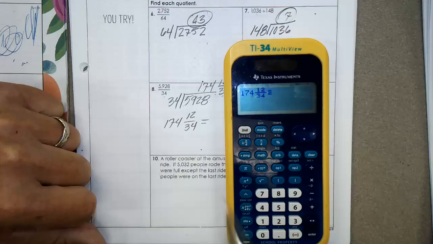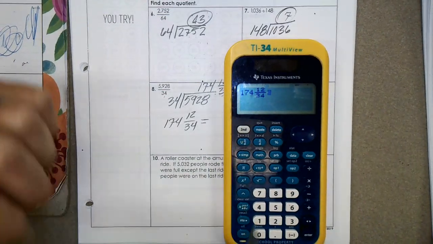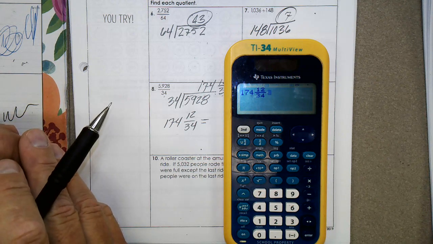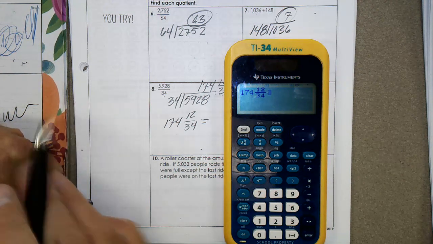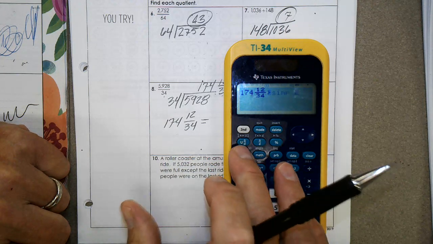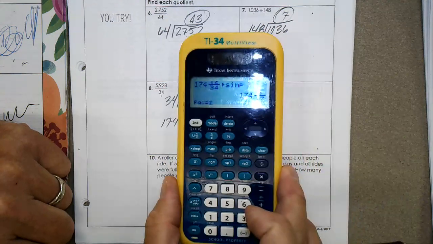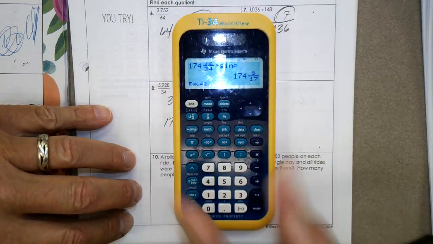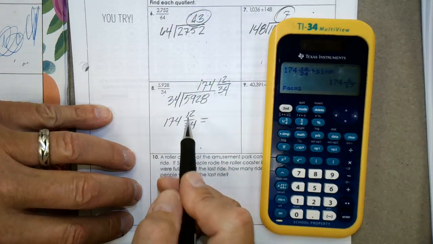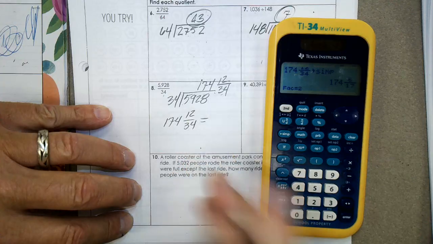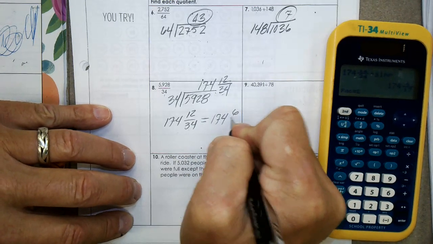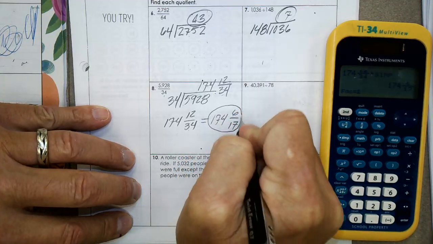So there is that answer right there. And we want to simplify that. That means to reduce the fraction, okay? And we'll do more of this later, but this is kind of some foreshadowing for later. What I'm looking for is the simplify button, and there it is. You see that arrow simp? So I'm going to hit arrow simp, and I'm going to hit enter. And you're going to notice that it reduced down to 174 and 6/17. So basically, what this did was divide both of those by 2. So really, the best way to write this is like that. Okay?